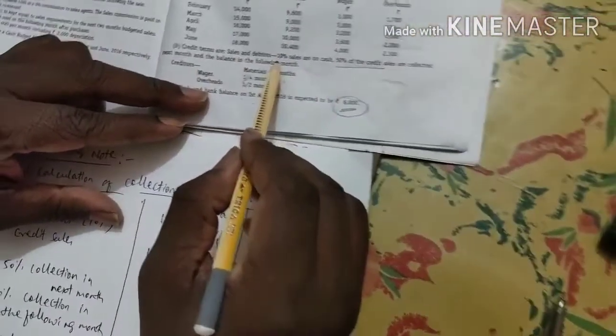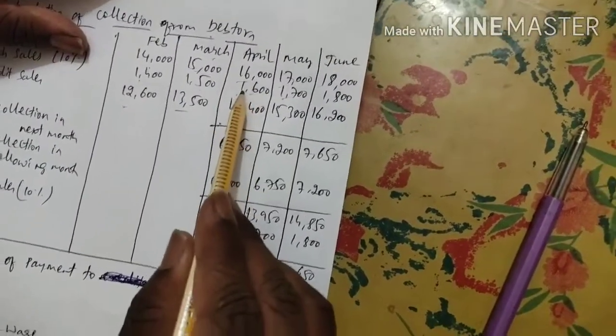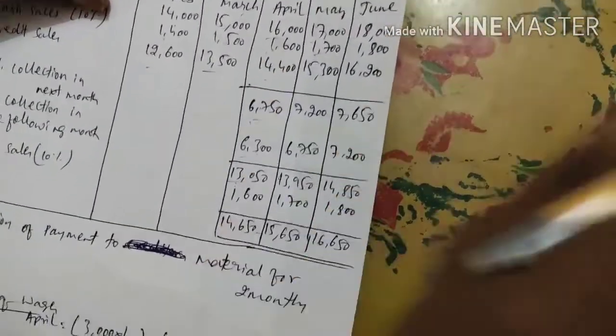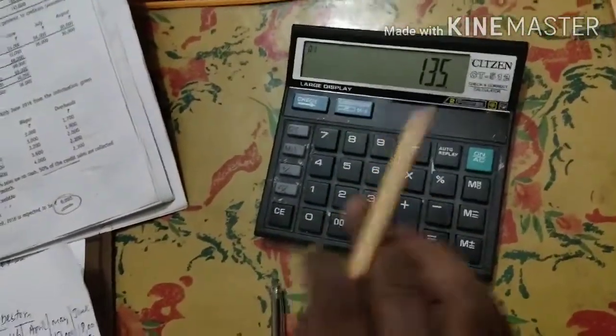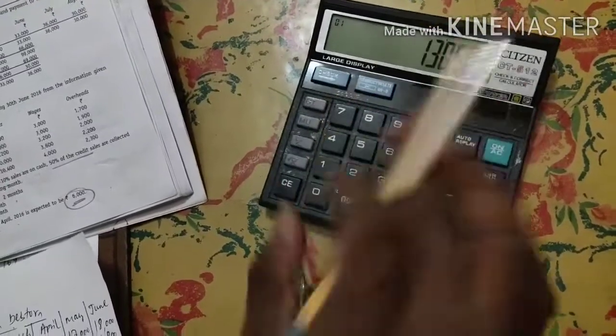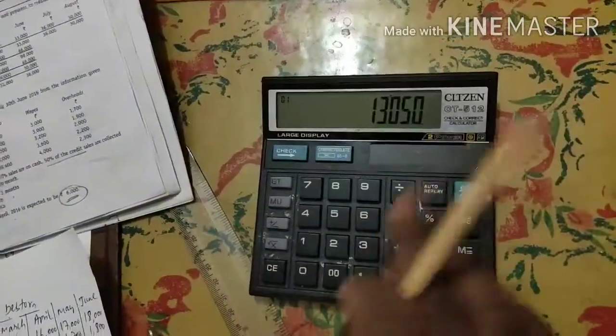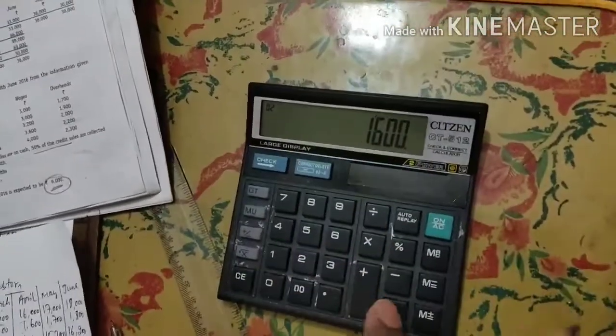As in the problem, they have given that cash sales is 10%. So what is the cash sales in the month of April? 16,000 into 10% is 1,600. So therefore total credit sales is 13,050 plus cash sales 10%, 1,600, which is 14,650.